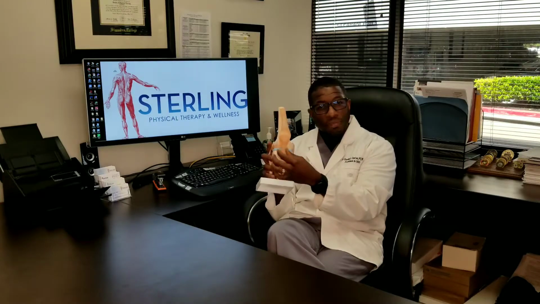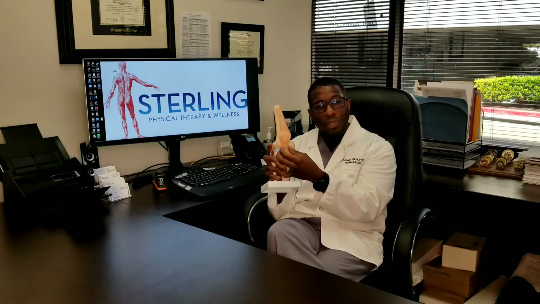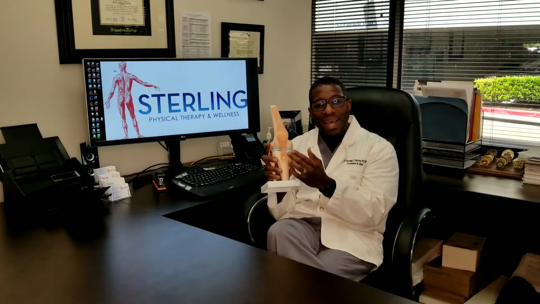But what happens is, if we run a lot or do a lot of bending activities, it can cause an overuse or a stress, what we call a tendonitis, to this area here. And that's a common issue that can be fixed really, really easily with physical therapy.